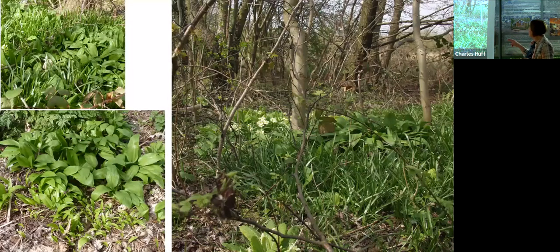I've got a little series here, which is to make the point that you just never know what's going to do well and where it's going to do well. That's why seed works so well, because you're giving every species a chance to find its own spot. So this is not some lovely ancient woodland, as you might be able to tell from the trees.